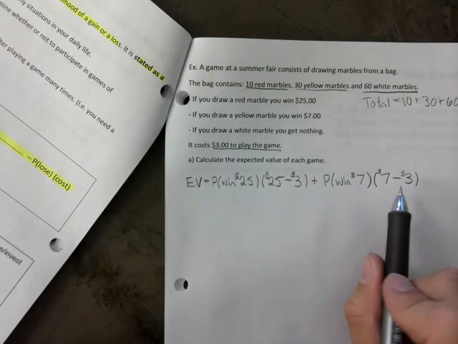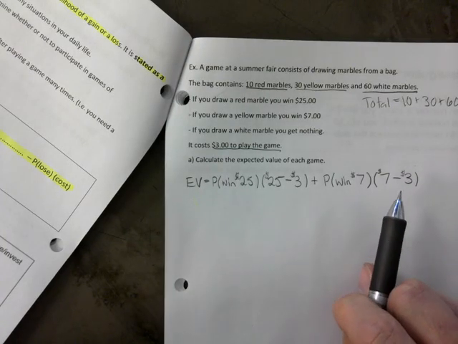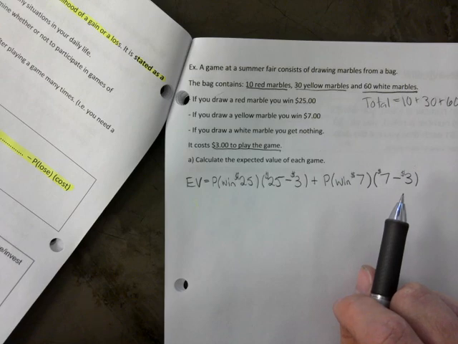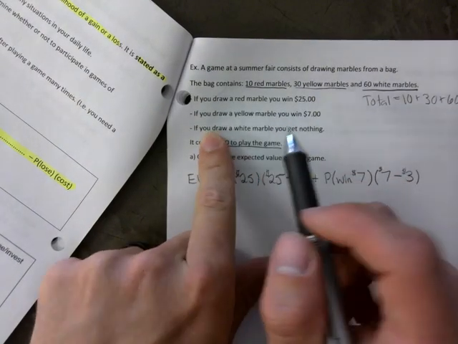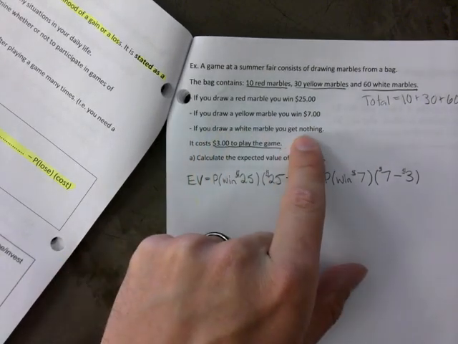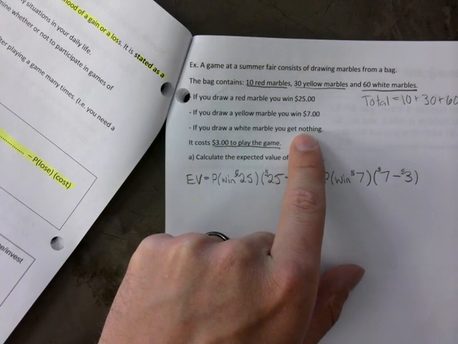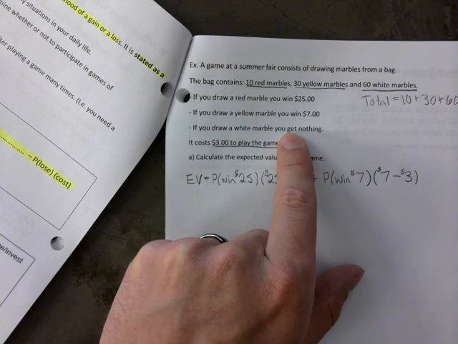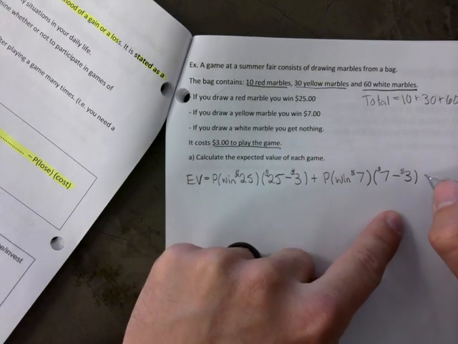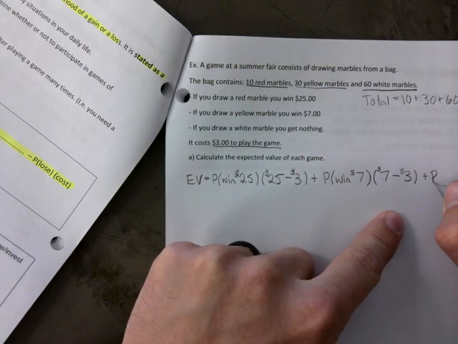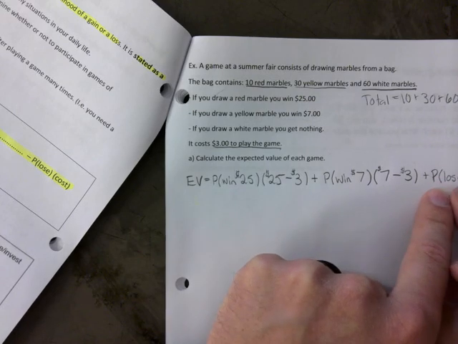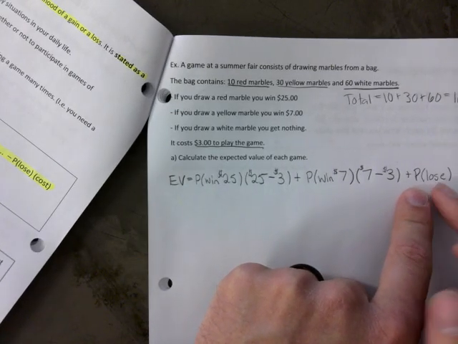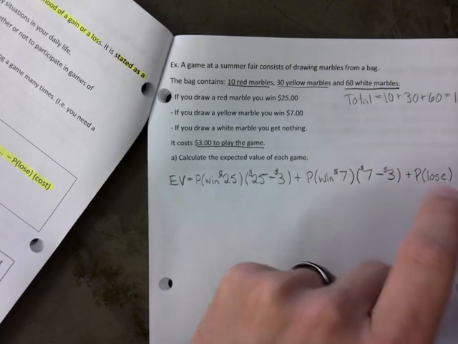And then for this one here, if you draw a white marble, you get nothing. So plus the probability of losing. The probability of losing is just the probability of drawing a white marble.